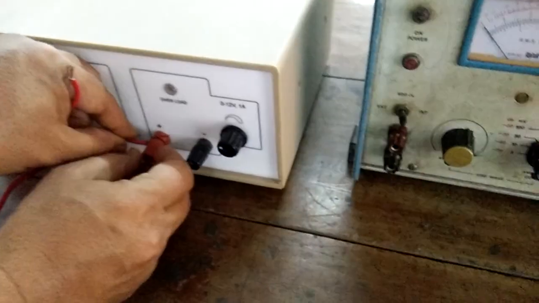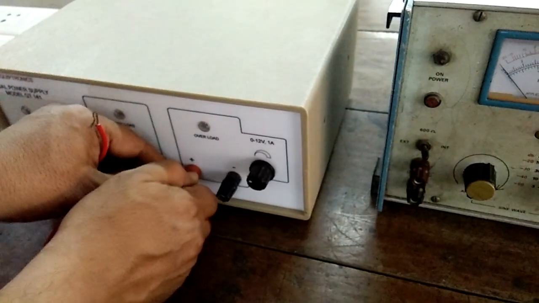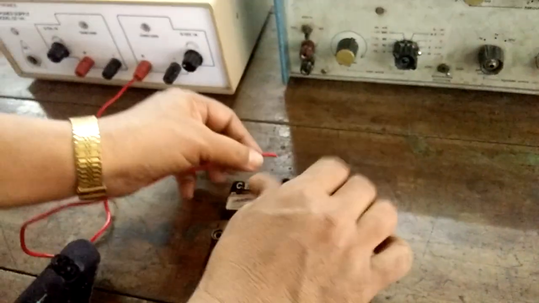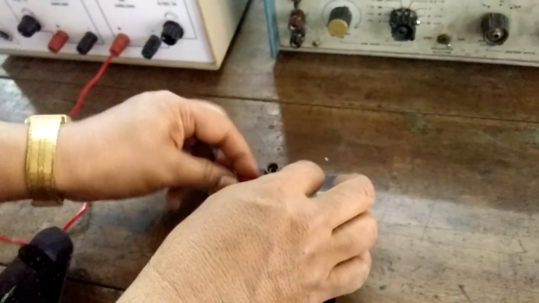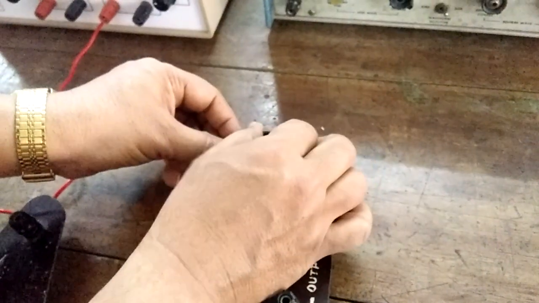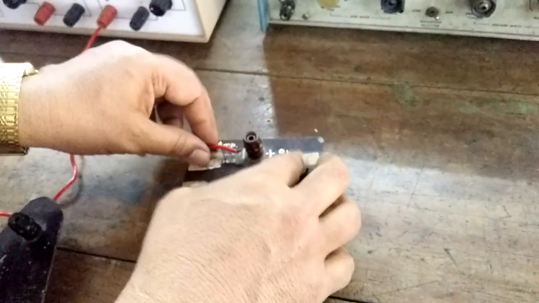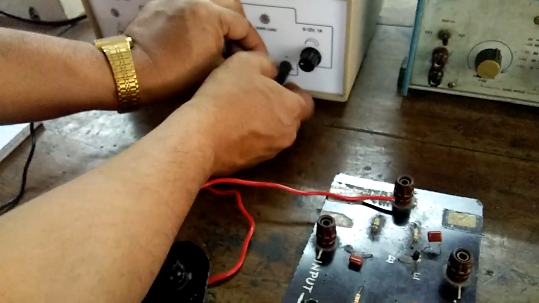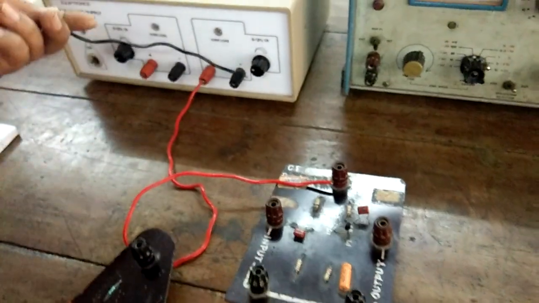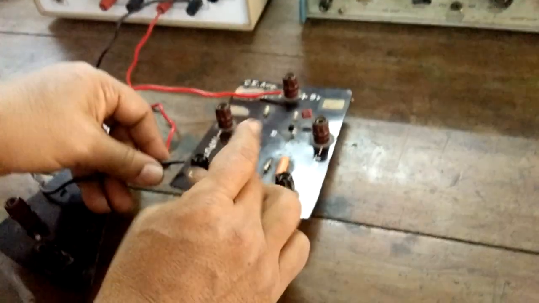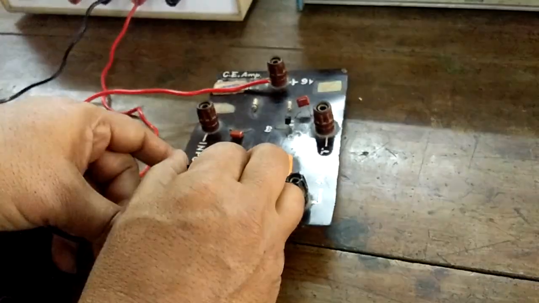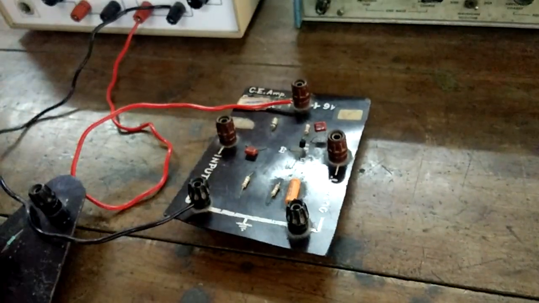From this battery positive, use the red wire for positive and black for negative. Connect to this terminal where it is written 9 volt positive. This is DC voltage. We have to make the connection over here. The negative of this battery, the DC power supply, connect it to the ground. So the biasing voltage is connected for the transistor operation.